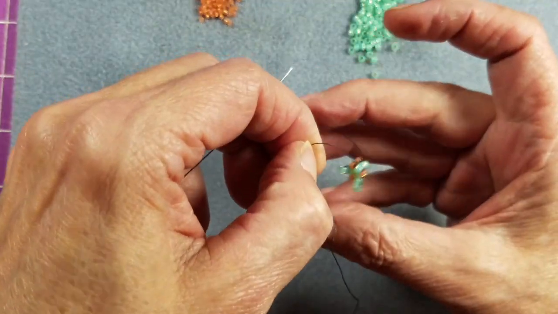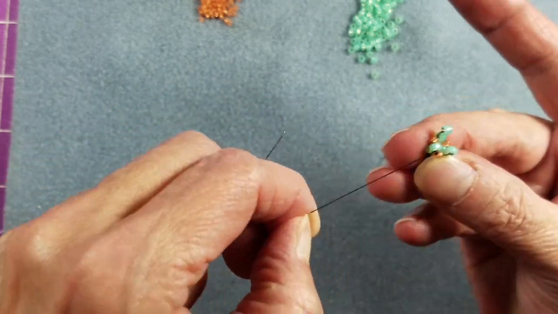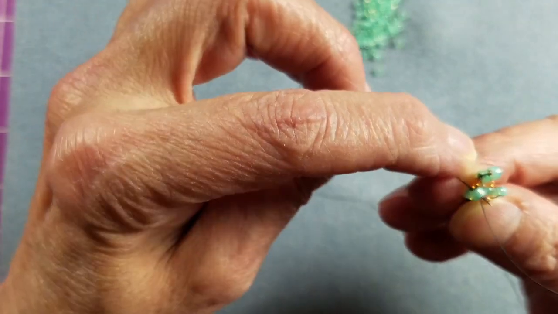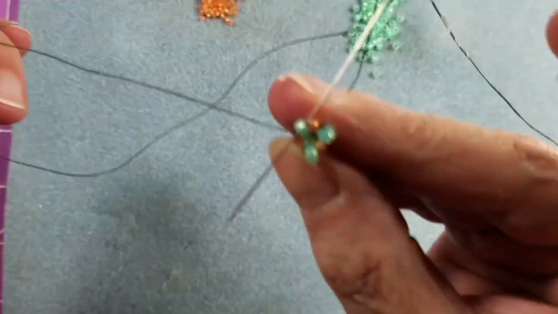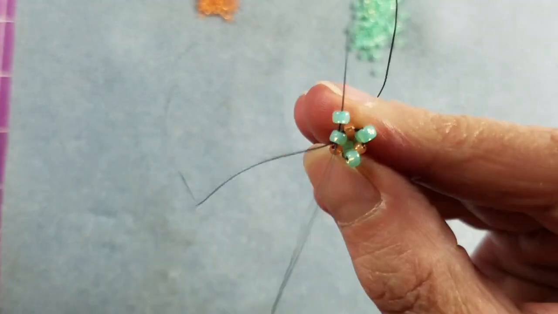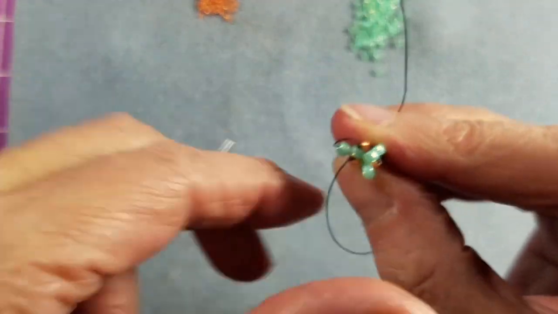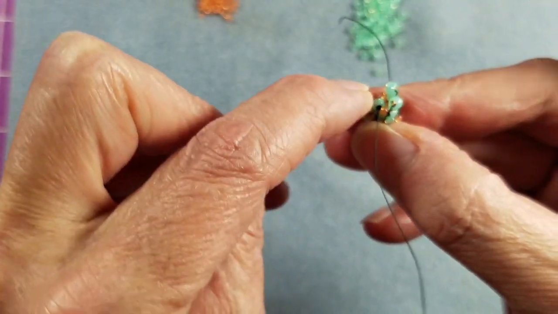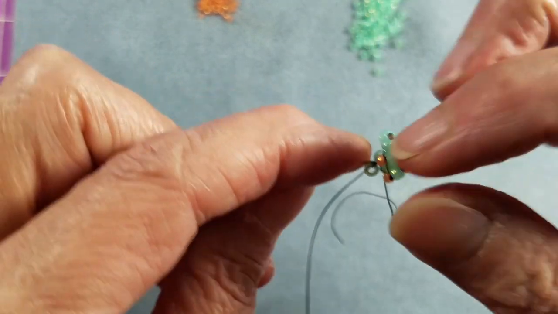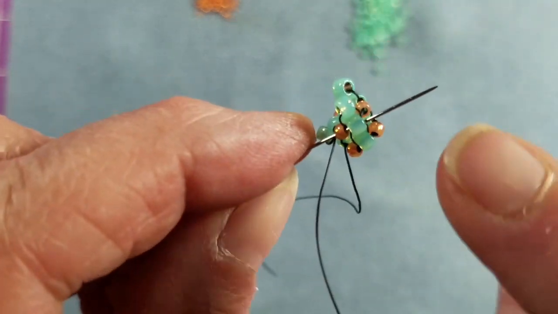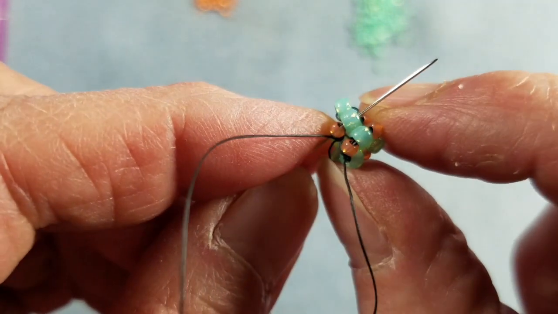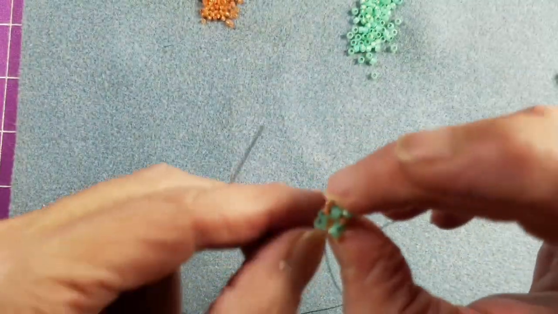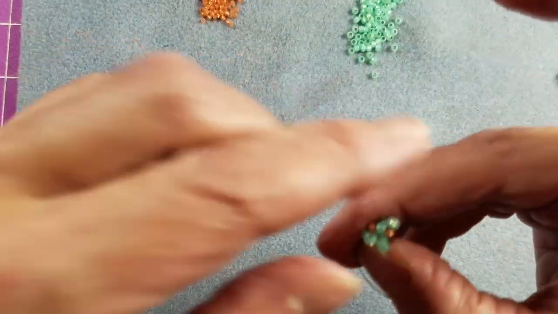All right, so now we're going to add our last little 8/0 seed bead here. We're going to pick up our 8/0 and pass back through the 8/0 we're exiting from the opposite side. Then we're going to position our bead, but before we step up, we're going to move through the 11/0 and the 8/0. So when you're moving through that 8/0, you're going to make sure you're going through the one on the second row. Then we'll step up into the 8/0 here on the third row that we just added.